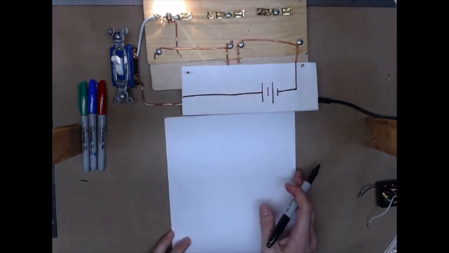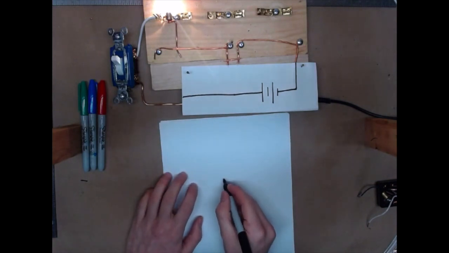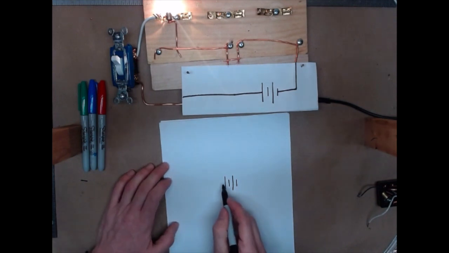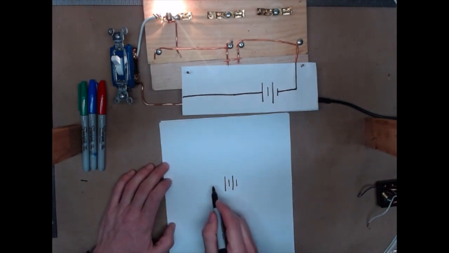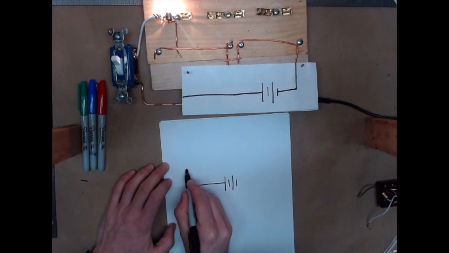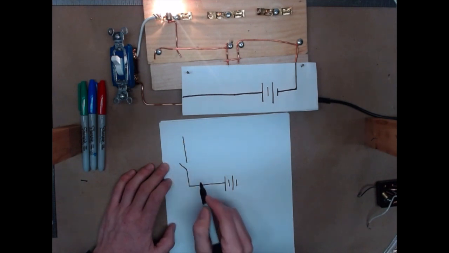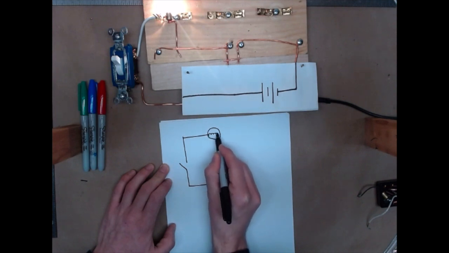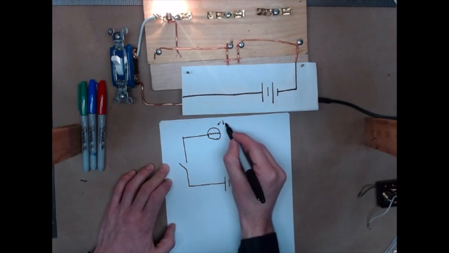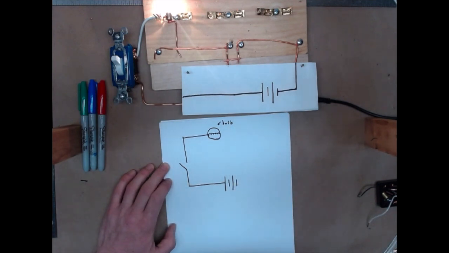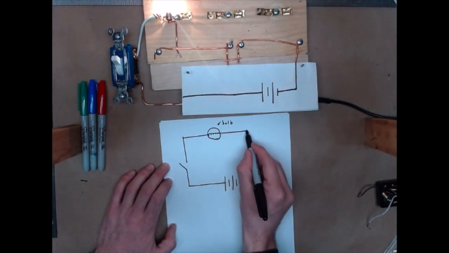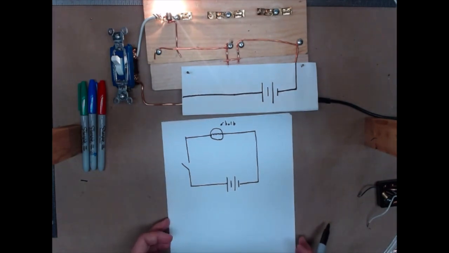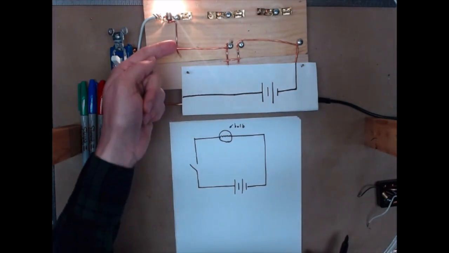Well, my circuit here really looks like this. I have a battery, which is my source of potential difference. It goes over to my switch, like that, then over to my bulb. Now this is the circuit symbol for a bulb. Forgot to draw that on the last one. Maybe I did, I don't remember. So my bulb, and then out there, down to my battery.